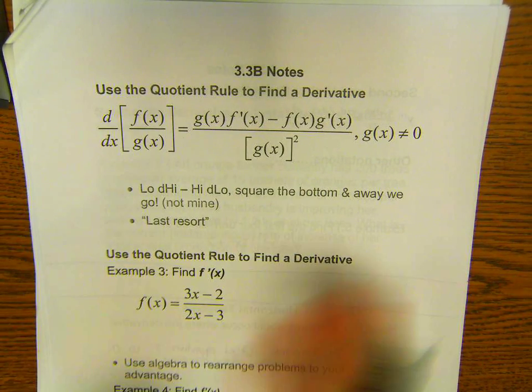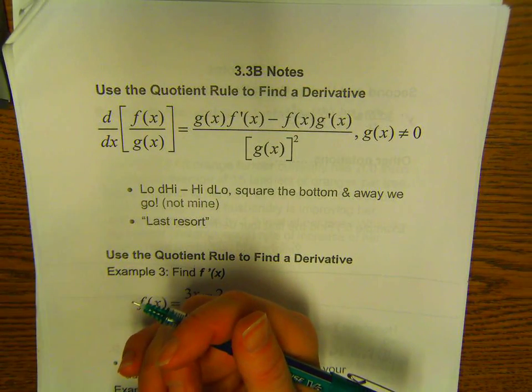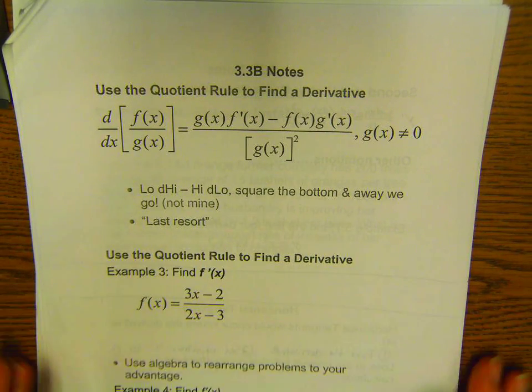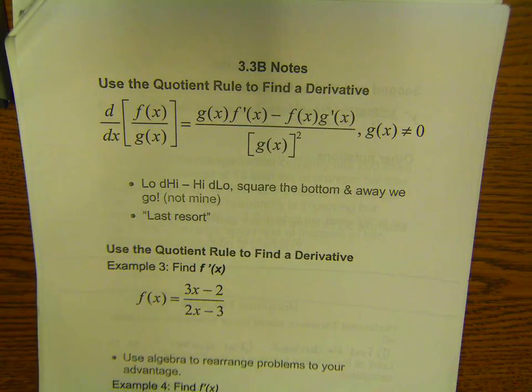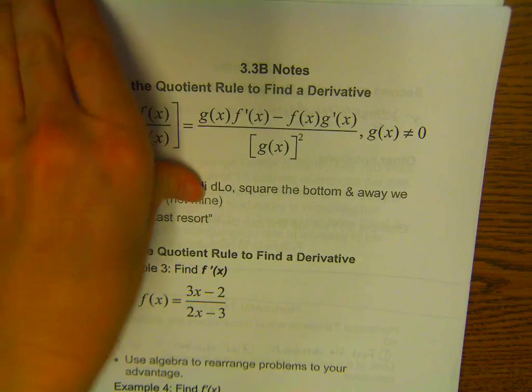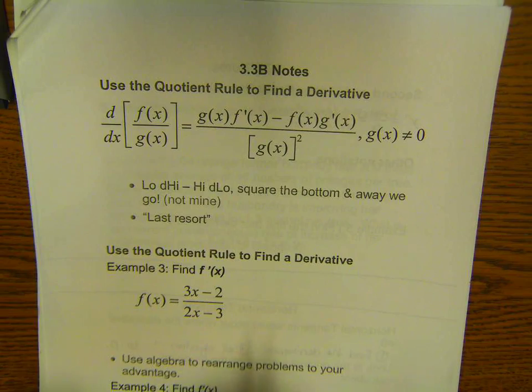So here's the deal with quotient rule. First of all, sometimes things that are divided you can simplify and use the power rule, and that is way, way, way, way, way easier. If you can avoid quotient rule, I would, just because there's a lot involved in there, and there's a lot of simplifying, and the more simplifying, the more room for error, okay?